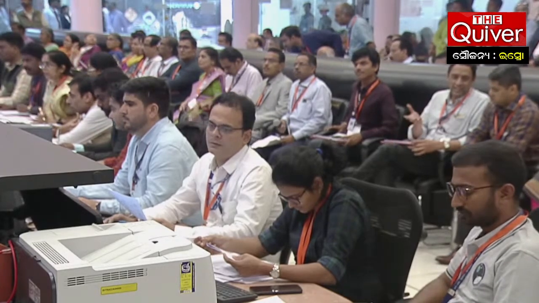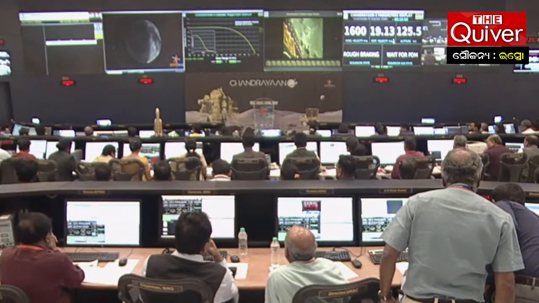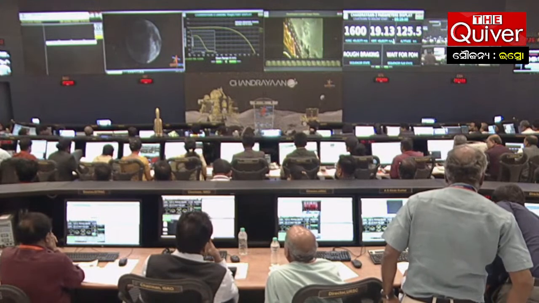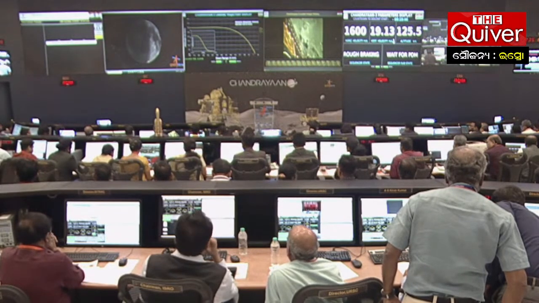These display screens show the countdown to the power descent start, as well as the path that will be followed by the lander module.